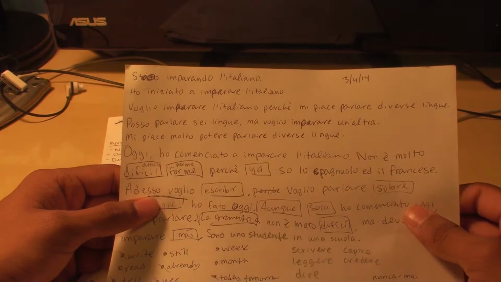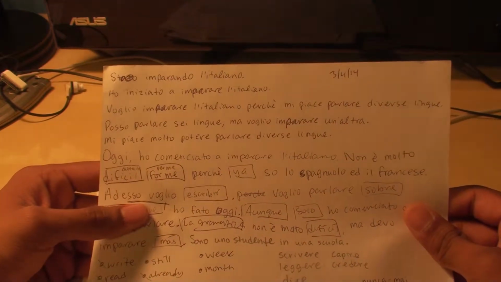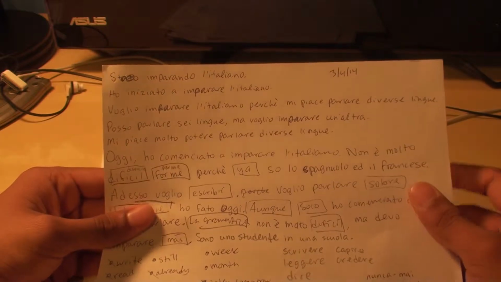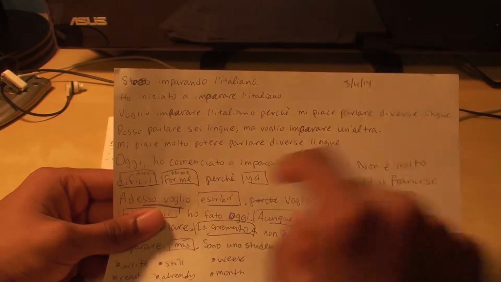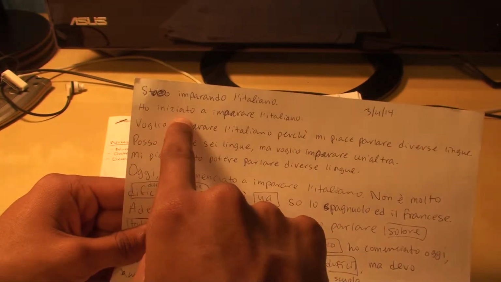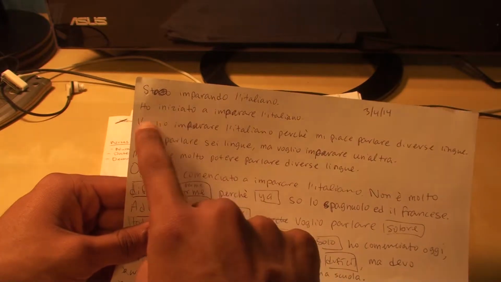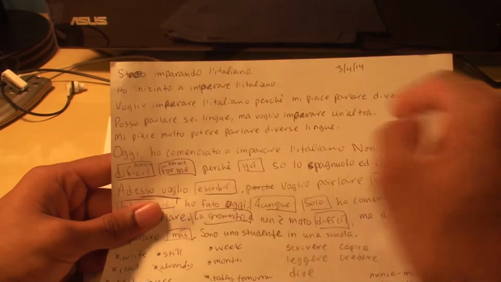Here I have simple sentences at the top. Sto imparando l'italiano. I am learning Italian, present progressive. Ho iniziato a imparare l'italiano. Past tense. This was very easy. This is just like French. J'ai commencé. No, actually, it's probably more like Spanish. He comenzado a aprender italiano.